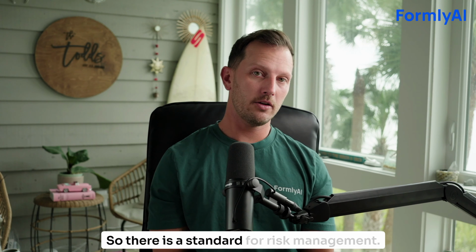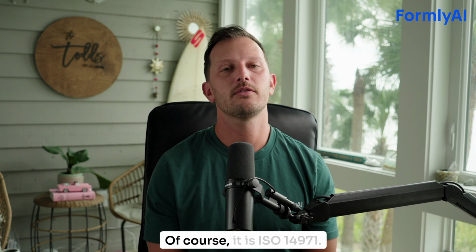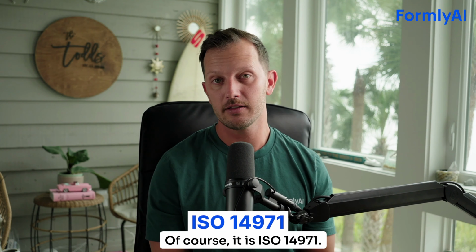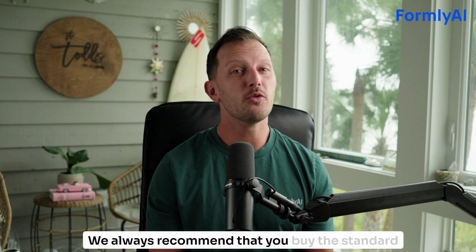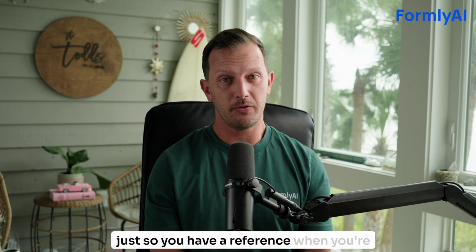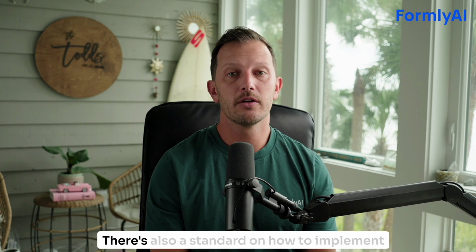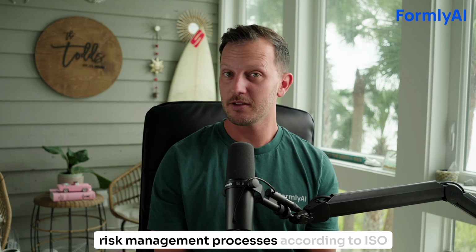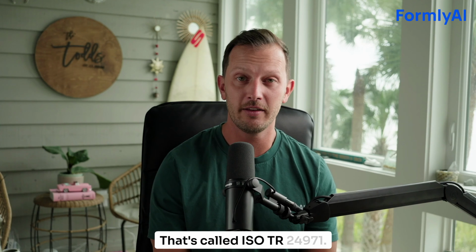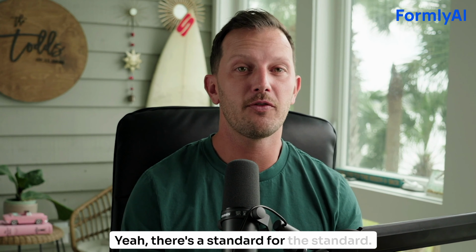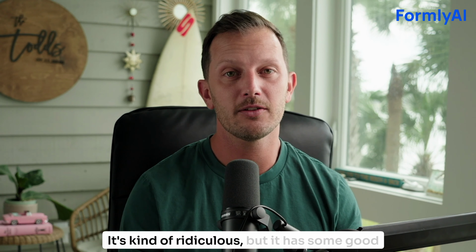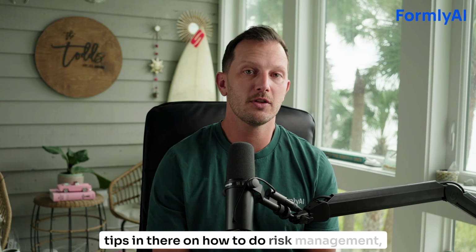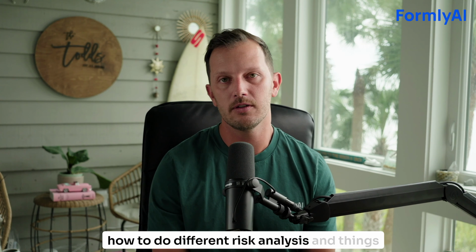So there is a standard for risk management, of course. It is ISO 14971. We always recommend that you buy the standard just so you have a reference when you're putting together all your files. There's also a standard on how to implement risk management processes according to ISO 14971. That's called ISO TR 24971. Yeah, there's a standard for the standard. It's kind of ridiculous, but it has some good tips in there on how to do risk management, how to do different risk analyses and things like that.